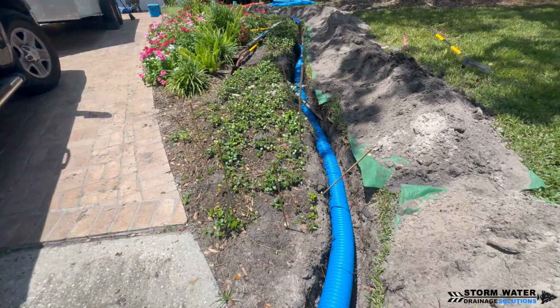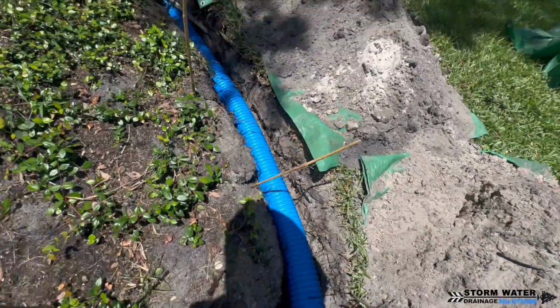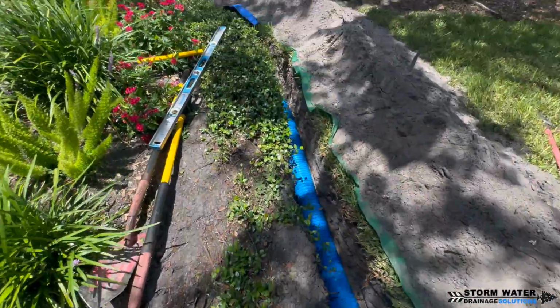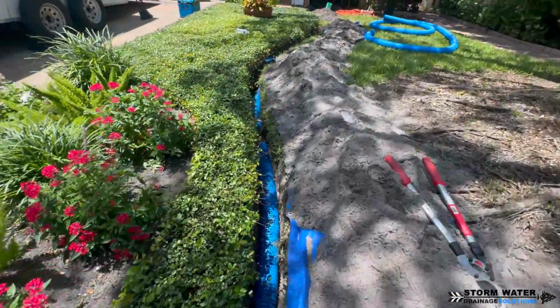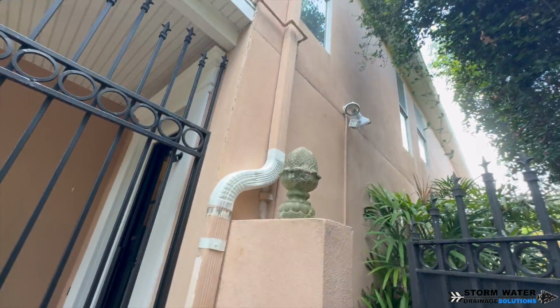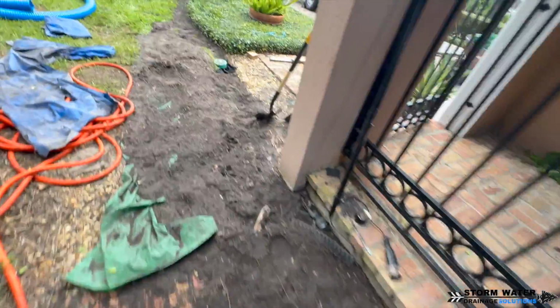We're using the French Drain Man heavy duty high octane pipe. This pipe can withstand a lot of pressure from those roots and from lawnmowers, vehicles, trucks, trailers driving over top of it. This is why we use this pipe.